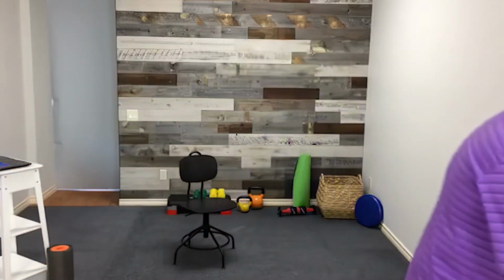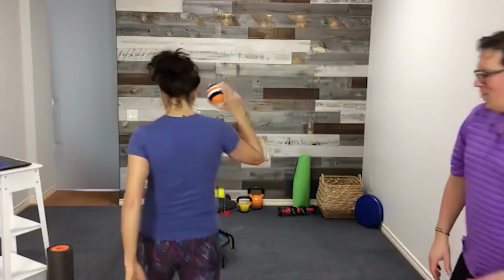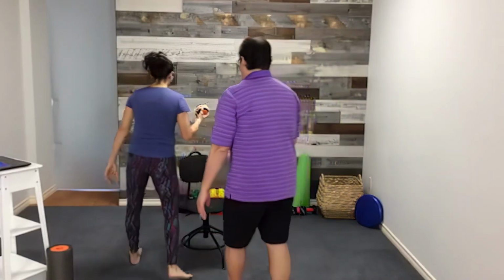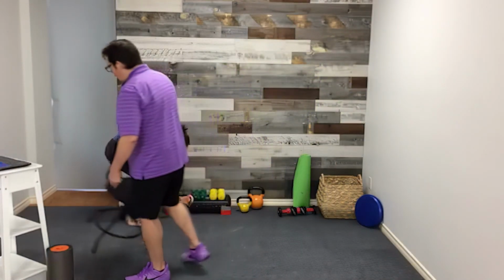Let's focus on the medium one. This one right here is great, and we'll utilize the wall. You can use the chair, but we'll demonstrate on the wall.